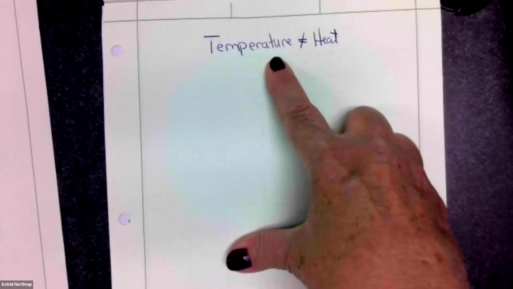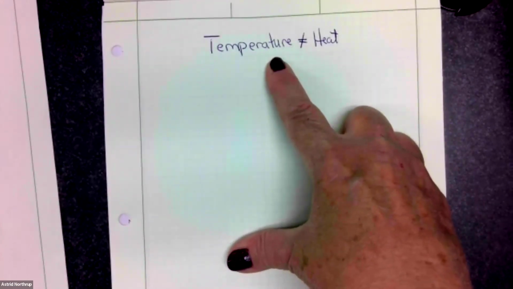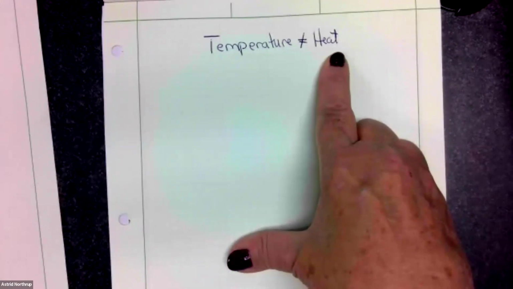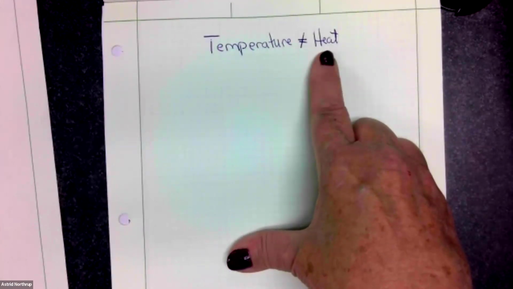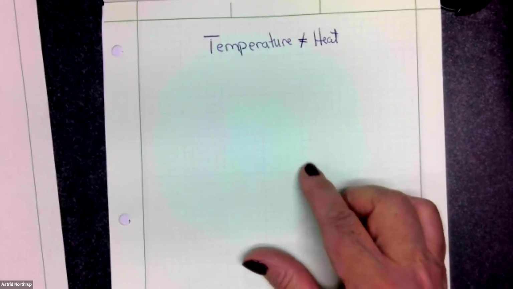Temperature is a potential. It's something that moves something. Heat is energy. So they don't have the same units. They don't measure the same way. They don't mean the same thing.